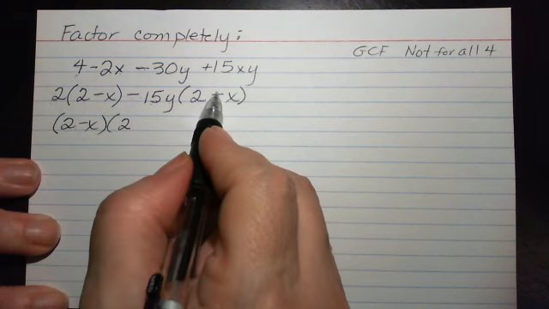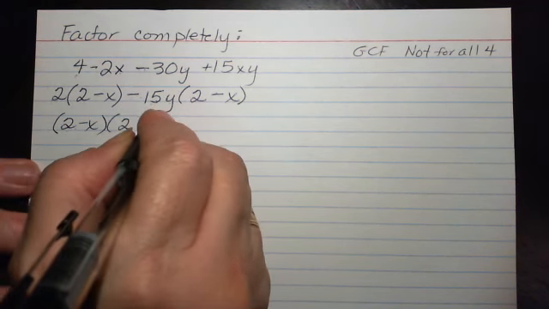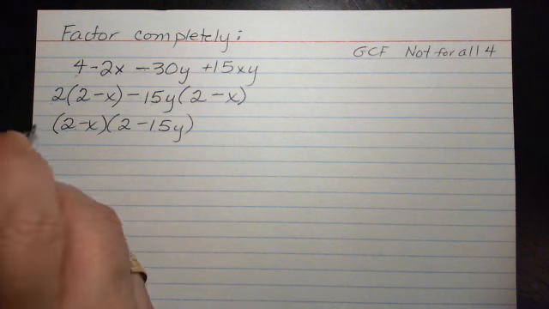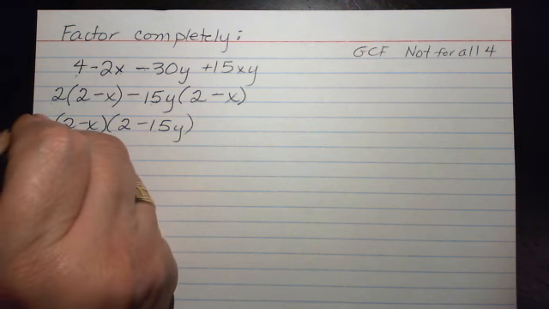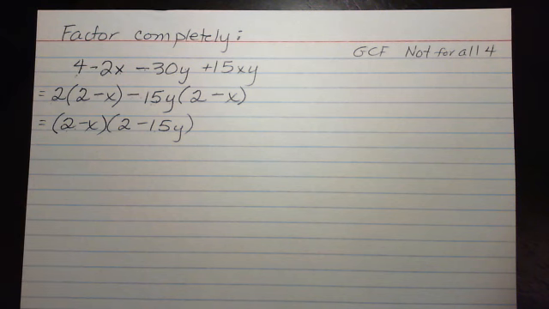When we factor that out from the second term, we have only minus 15y left. Okay, now 2 minus x, 2 minus 15y. Good idea to include our equal sign at the beginning of each line to show that we're writing equivalent expressions in a different form.